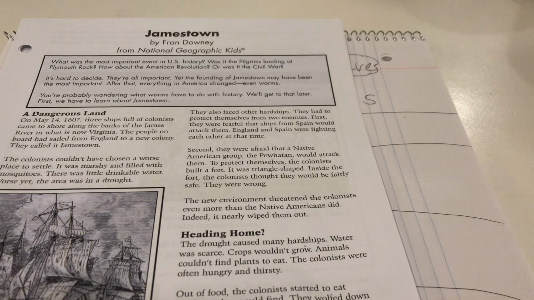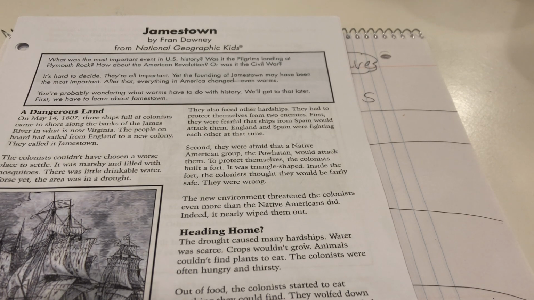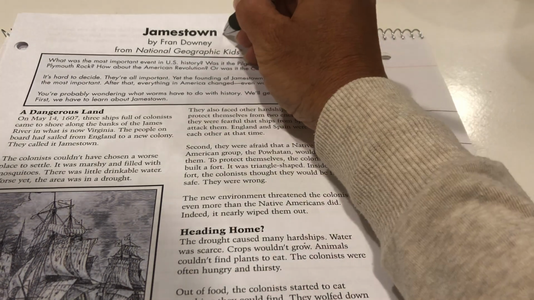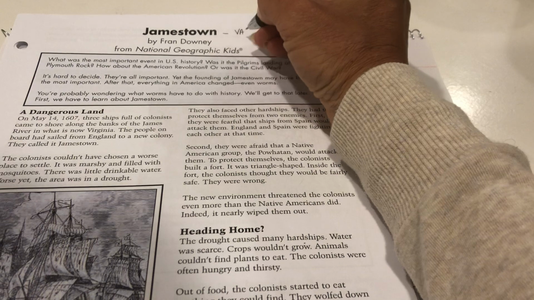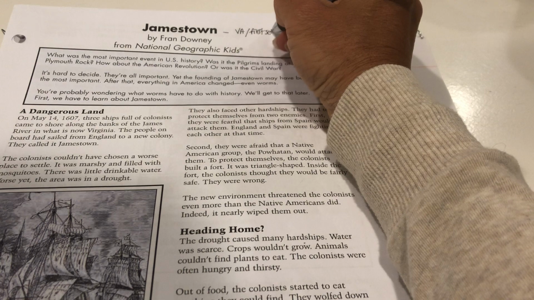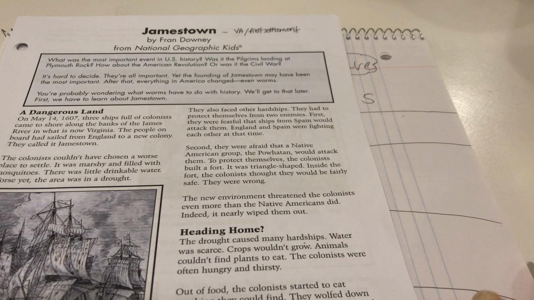I put 2 brain pops in our schedule that you can watch to get some background knowledge of Jamestown, but I've got a lot of background knowledge about Jamestown because when I taught in Virginia, we actually went to Jamestown, Virginia for our 4th grade field trip. So I know that it is in Virginia, and it was the first settlement. So that's my schema. I'm just going to write that down right here. And this is from the National Geographic Kids by Fran Downey.